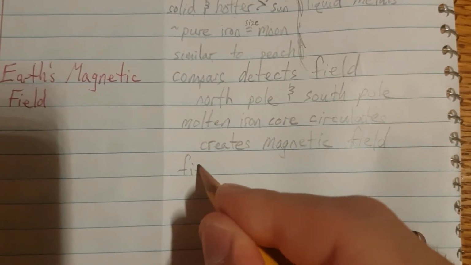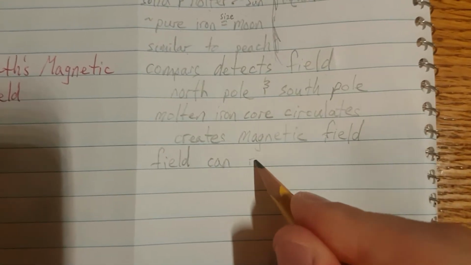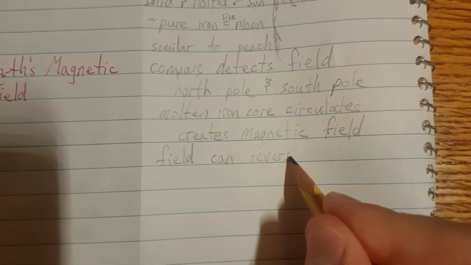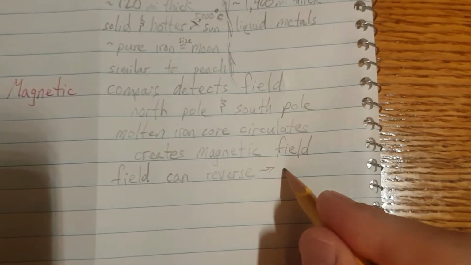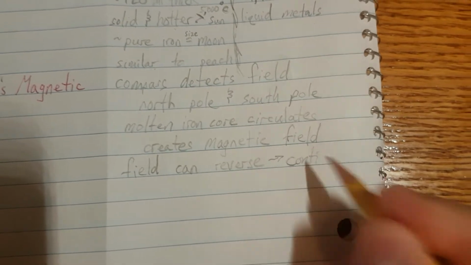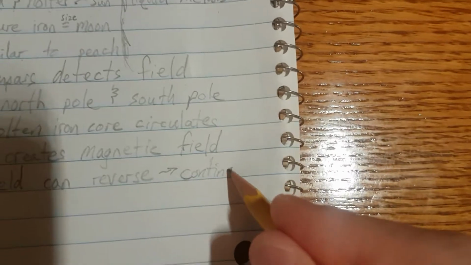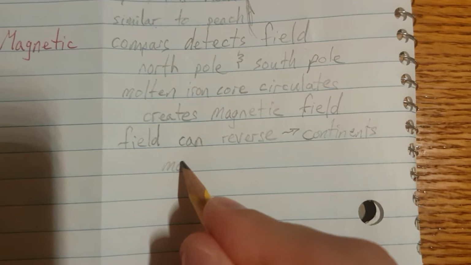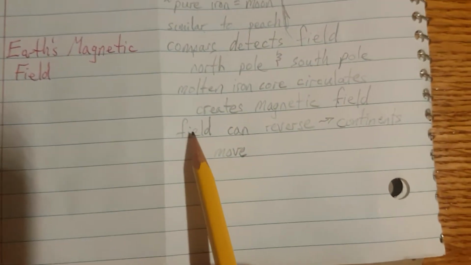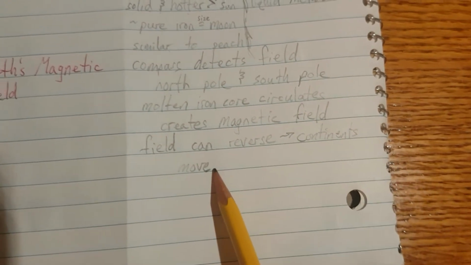Field, F-I-E-L-D, can, C-A-N, reverse, R-E-V-E-R-S-E, little arrow, continents, C-O-N-T-I, I'm running out of space, N-E-N-T-S, continents, move, M-O-V-E. So the magnetic field can reverse, and that has helped us understand how the continents move.